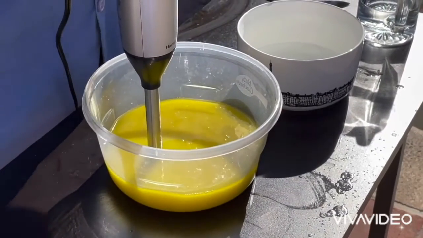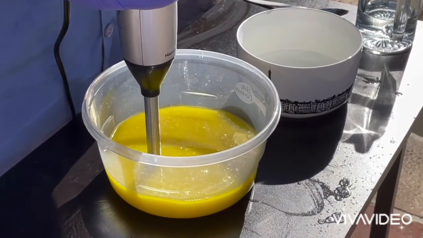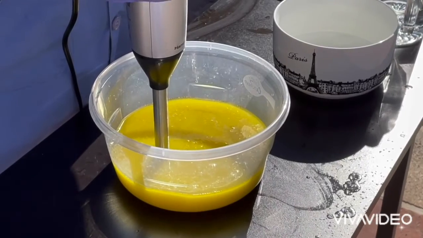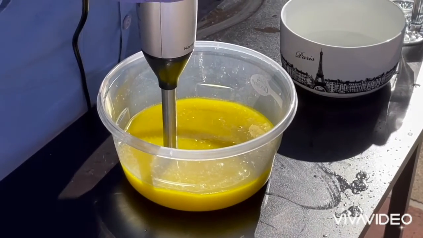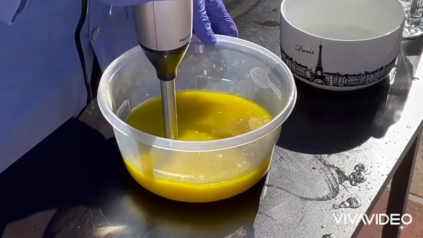And by the way, we're gonna keep mixing until we get a moderately thick solution. They call it medium trace, right? Light trace is too liquidy. If you keep mixing, it goes to medium trace. If you keep mixing above that, it goes to hard trace. We want around medium trace.